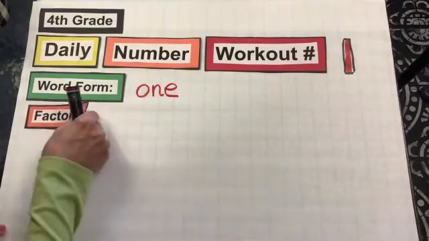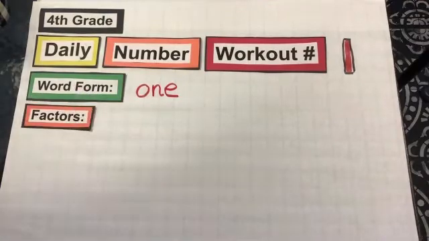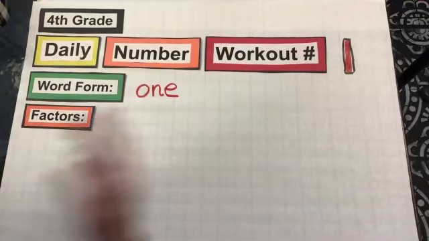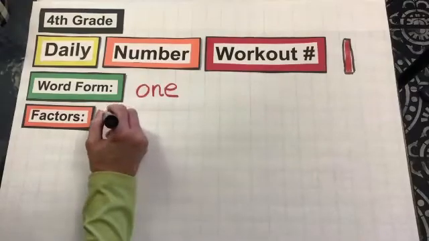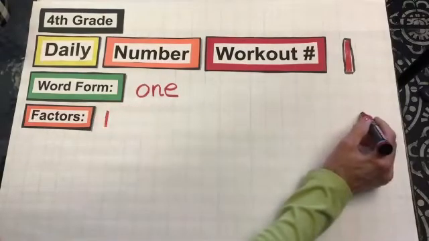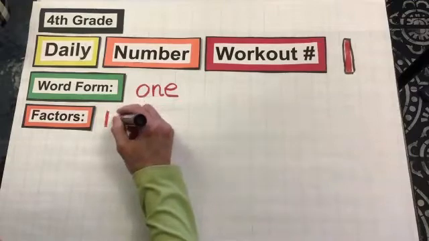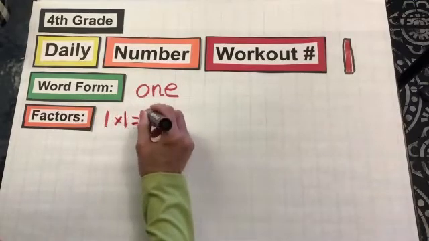Once we have that, we're going to write factors. Factors are numbers that we multiply together to get our workout number of the day. So the factors of 1 is 1 times 1. So if I write that out, equals 1.